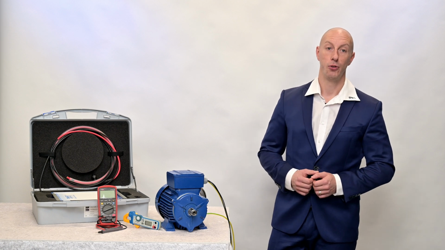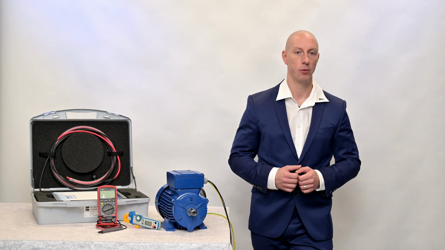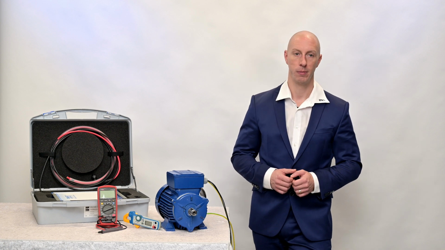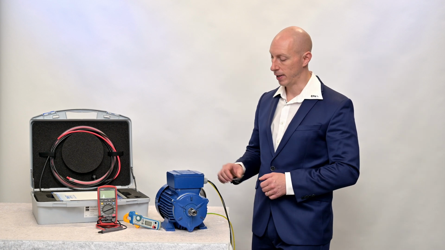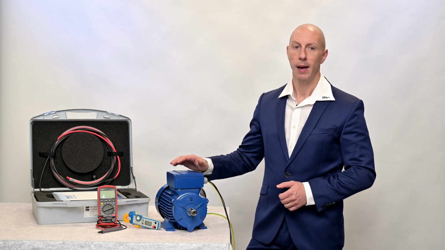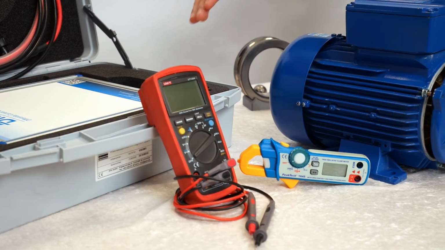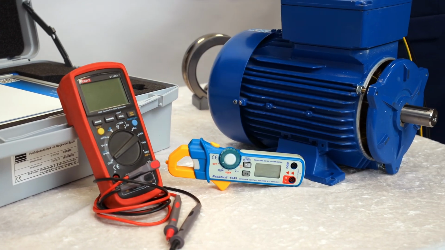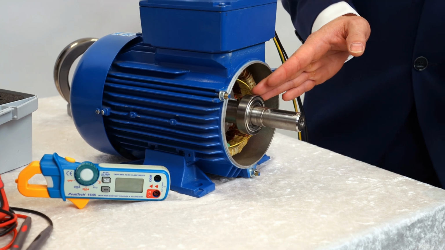Recognizing and evaluating bearing currents is no easy task. You would have to measure the current to be able to recognize and evaluate it. To illustrate the problem, let's take a look at a motor. A simple current measurement with the usual measuring devices, such as a multimeter or a current clamp, is simply not possible due to the motor design and the position of the bearing in the motor.